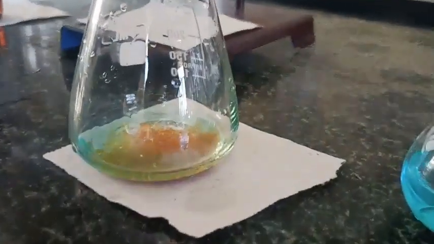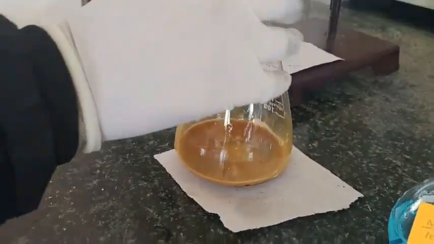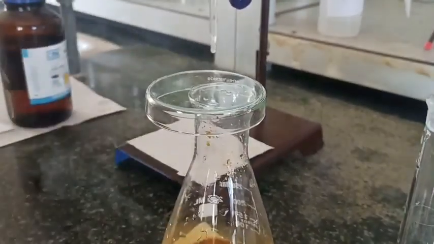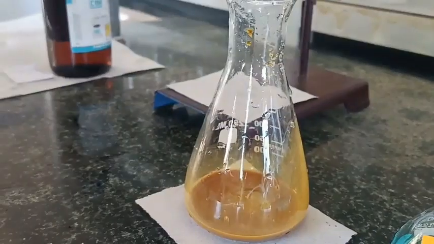You can see the change in color. So iodine is released immediately, but I leave it for 2-3 minutes after covering it with the help of a petri dish. Now I'm going to start the titration.